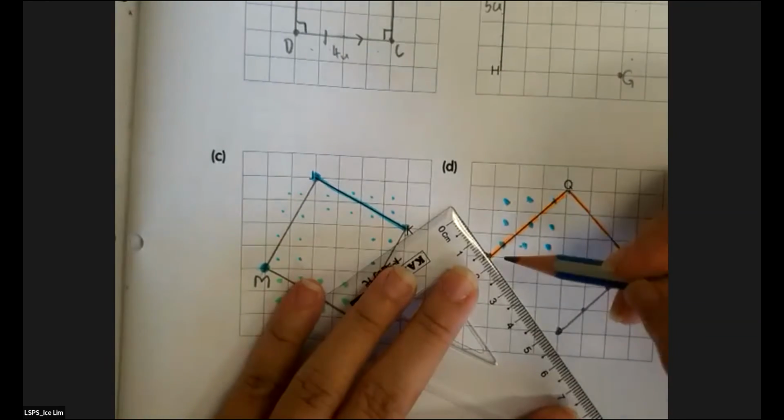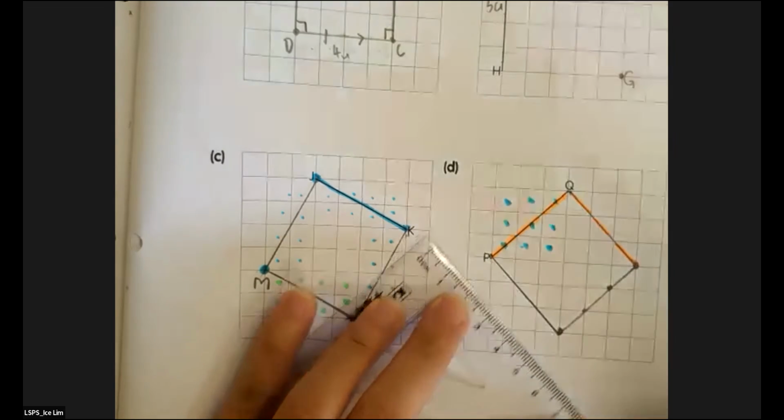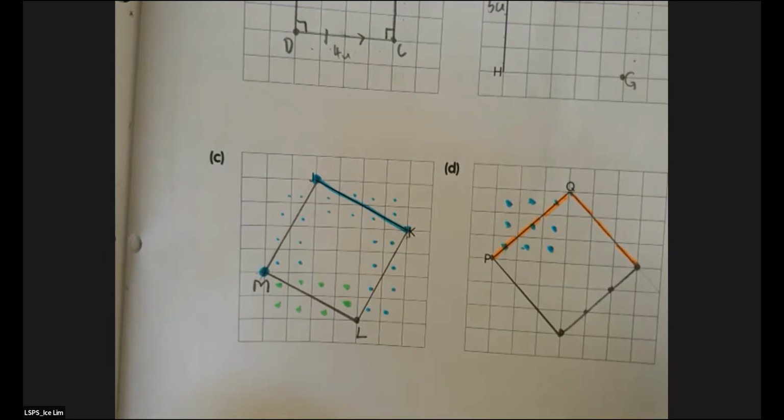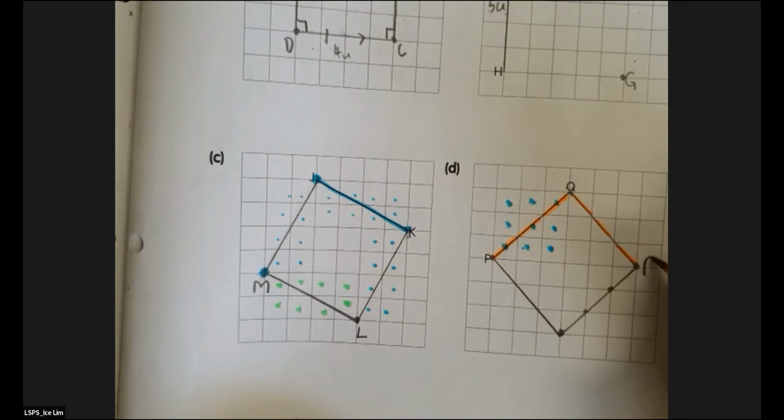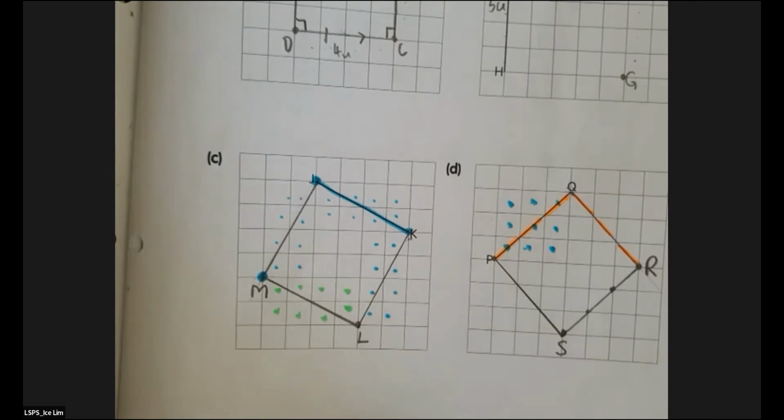And here, cut across 3 squares. Mark out P, Q, R, S. Okay? All right. Then for rectangles is the next one.